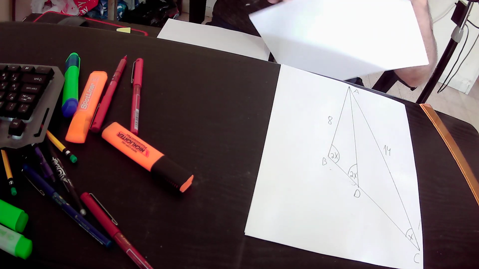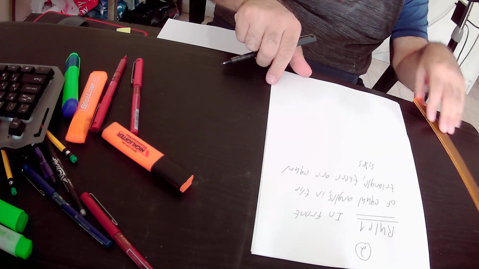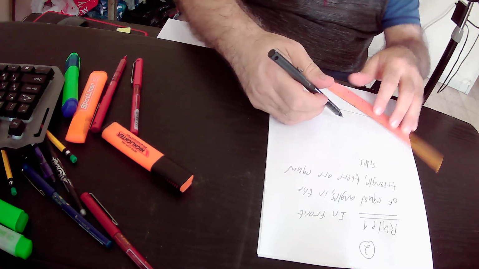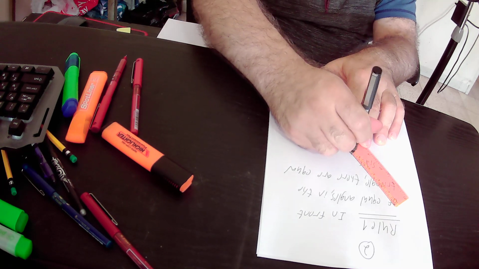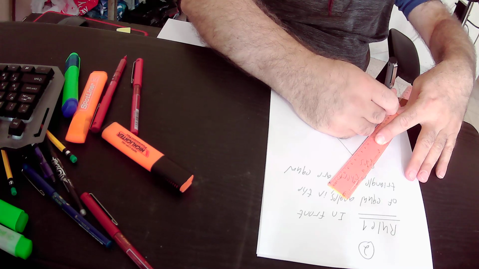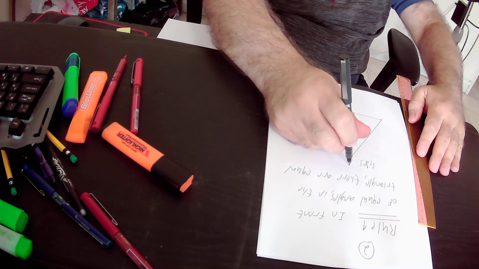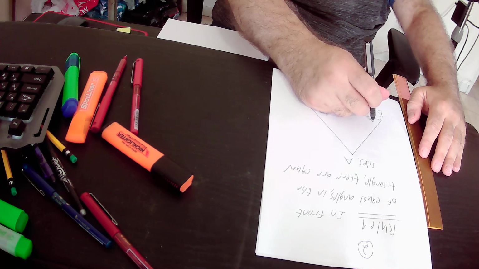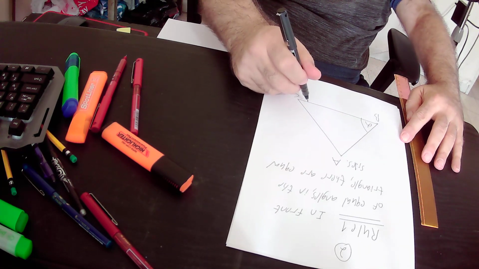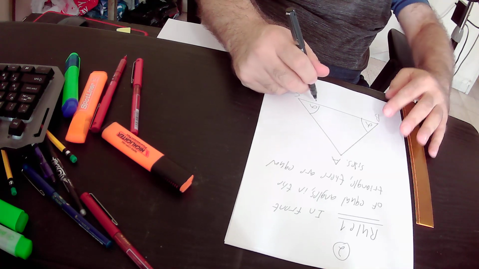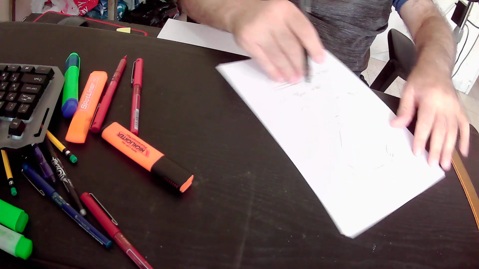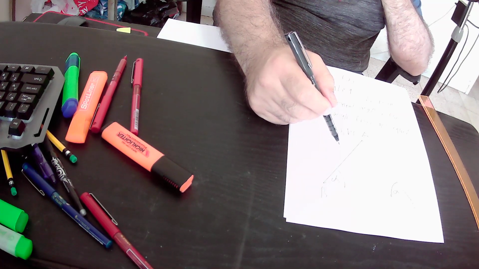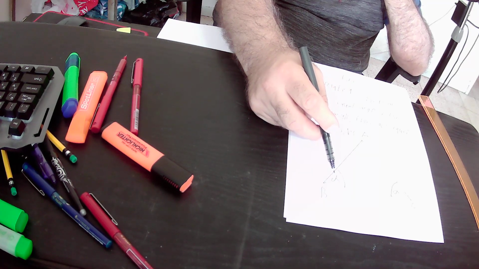So actually, if we have triangle ABC that has two equal angles, that is to say angle ABC equals angle ACB, both equal to angle alpha, then according to rule number 1, in front of equal angles there are equal sides.